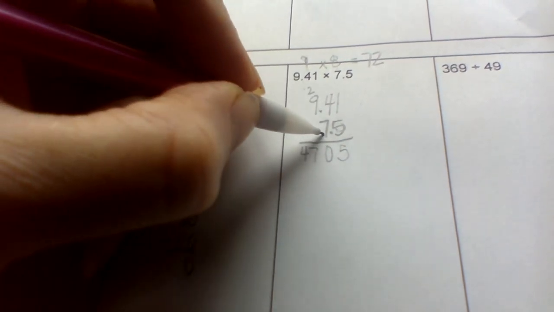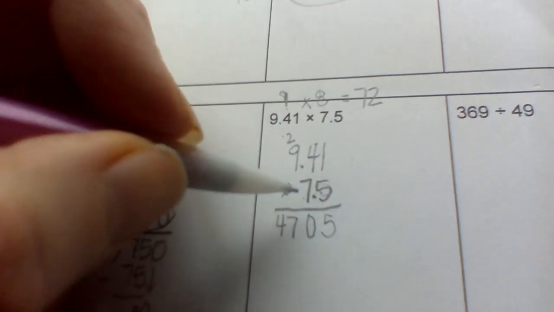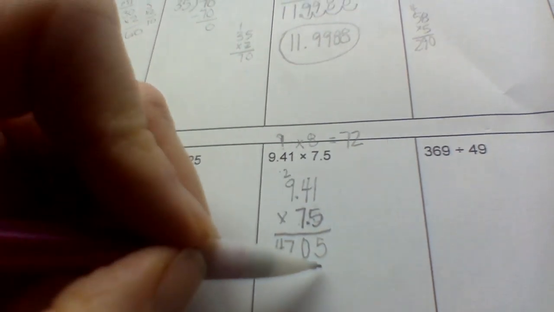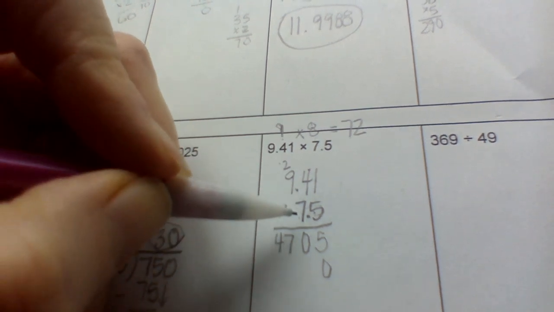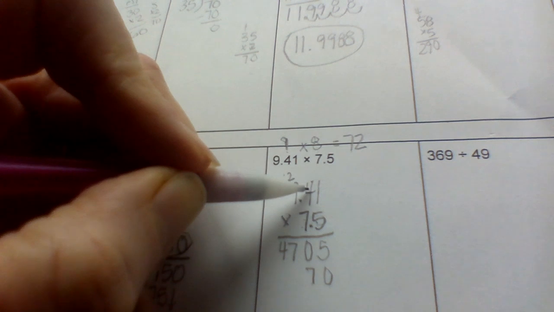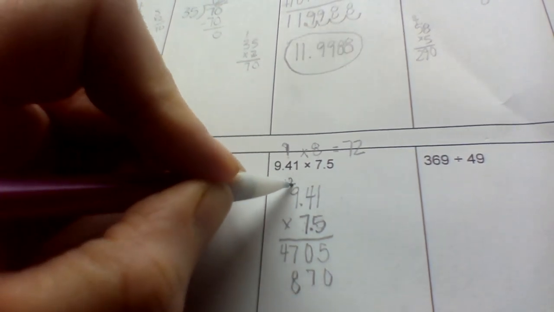Now I'm going to do the same thing, but because I'm starting with my tens, I'm going to go closer so you could see. When I'm starting with my tens, remember I have to put a number to save it. That's my placeholder. And then I'm going to do 7 times 1 is 7. 7 times 4 is 28. I'm going to carry my 2. Look, I'll just use that one.